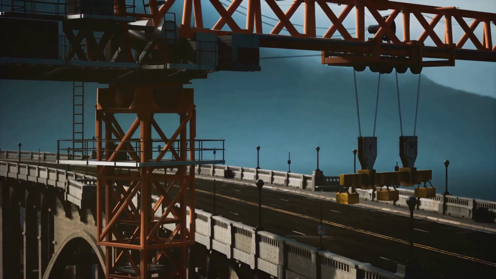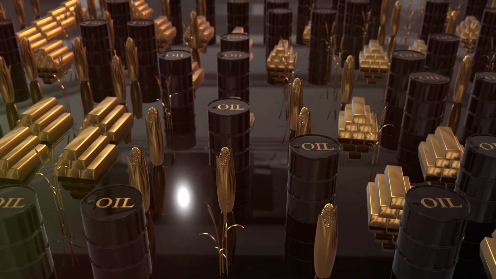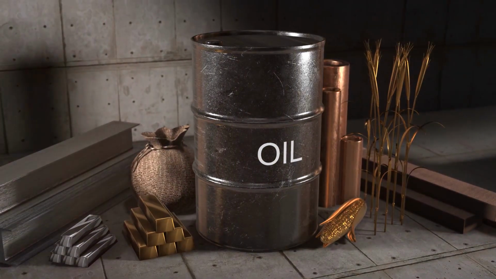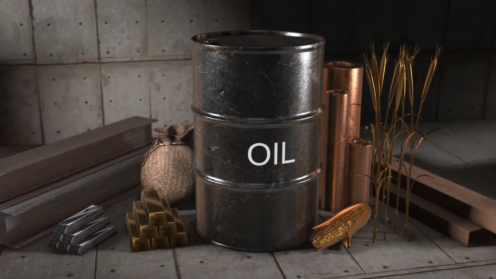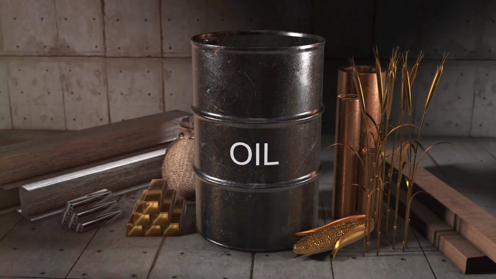Then, there are commodities. As the raw materials used to produce goods, their prices often rise with inflation. Precious metals like gold are a well-known hedge, but don't overlook agricultural products or energy commodities. These can also provide a buffer against inflation.